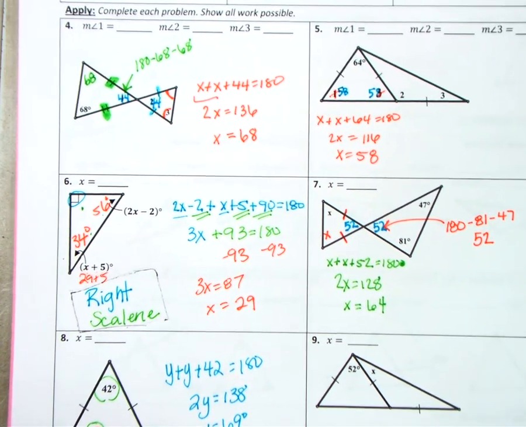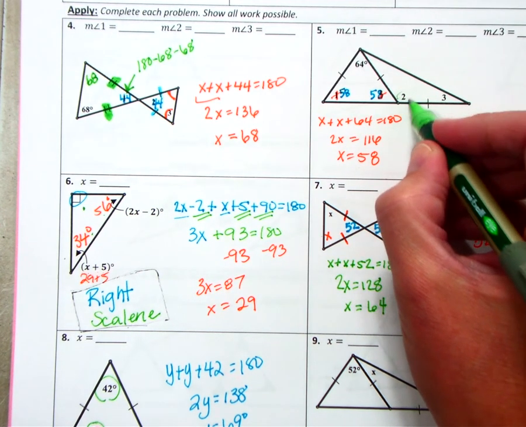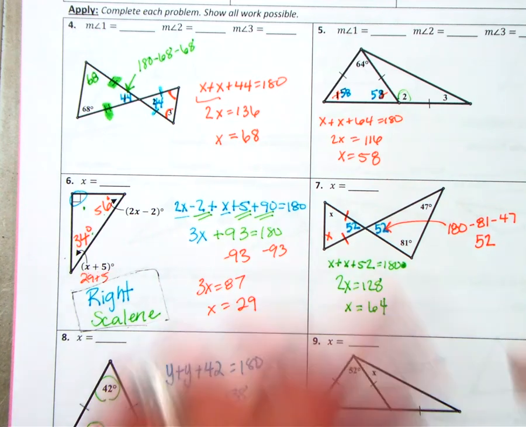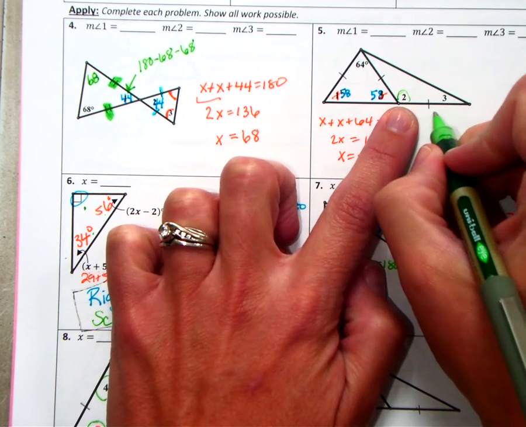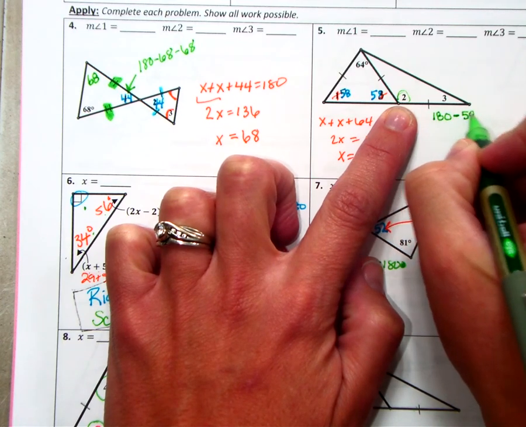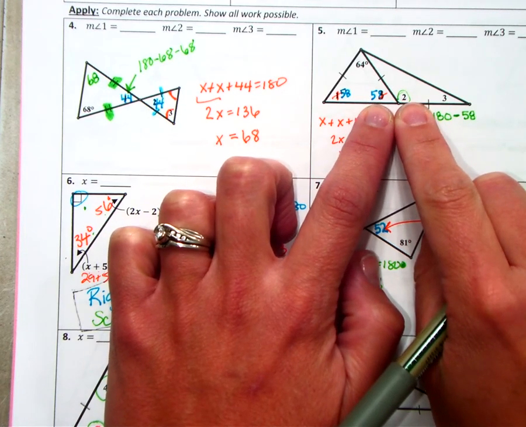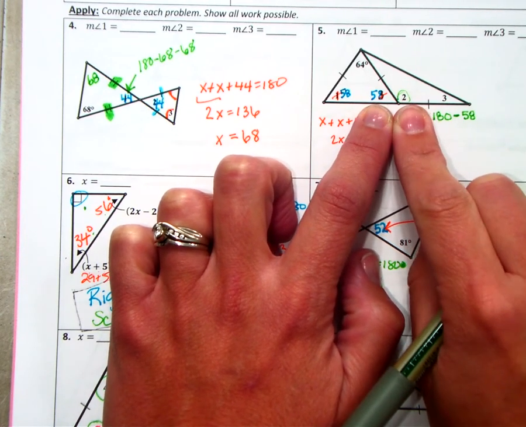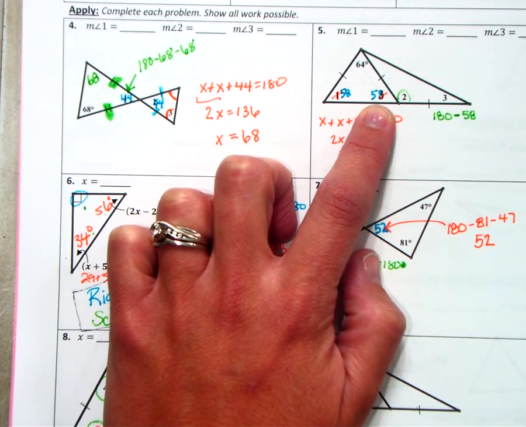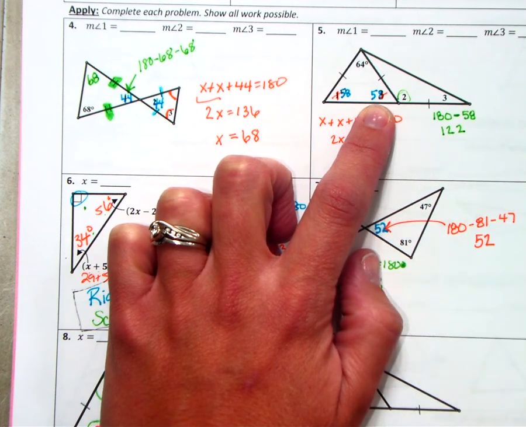Okay, so where we're going next is we need to find the measure of this angle 2 right here. So we just talked about two options. Option number 1 is to take 180, subtract 58, the one right next to it, because these two should add up to 180, and that'll give us the measure of angle 2. So 180 minus 58 is 122. That's it, 122.